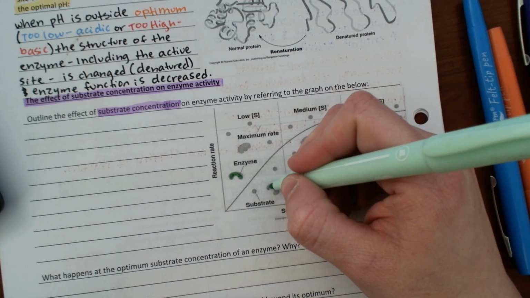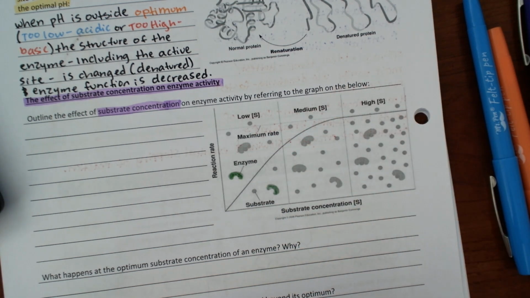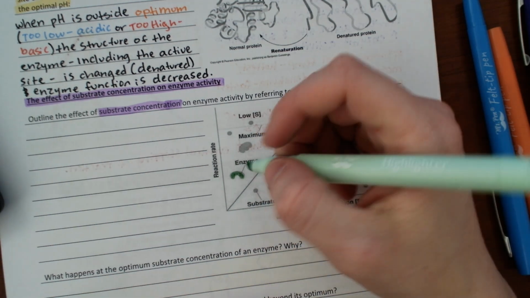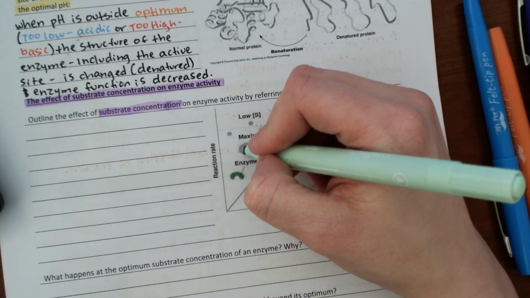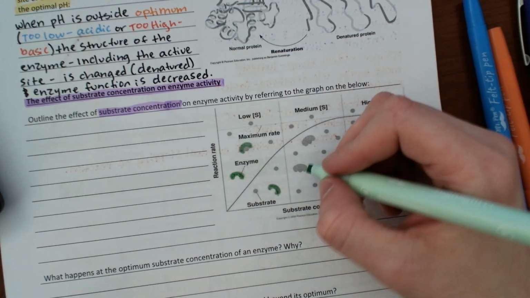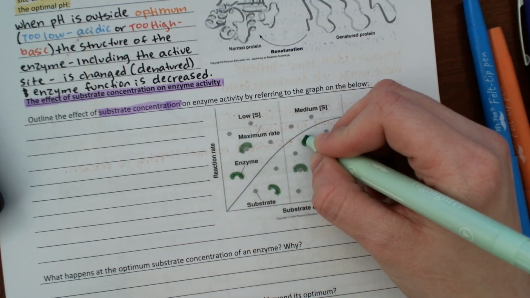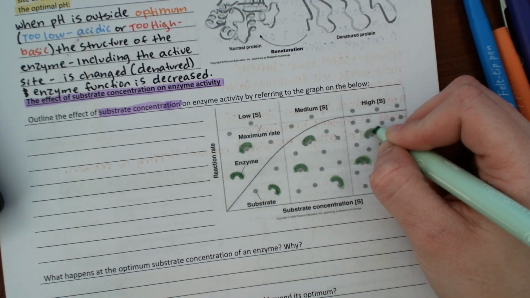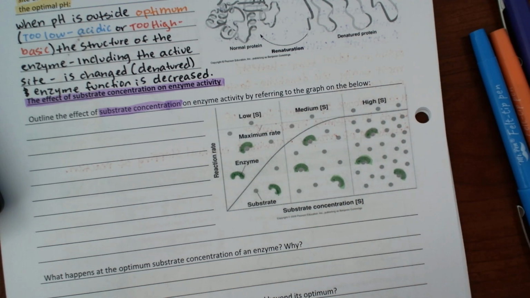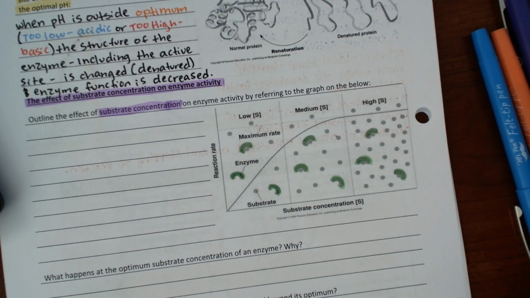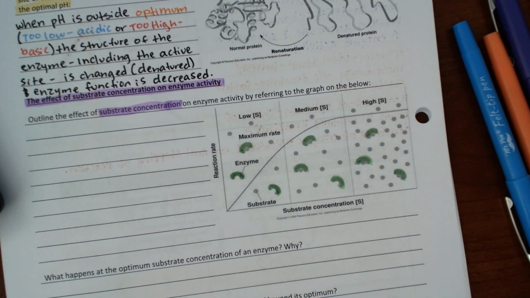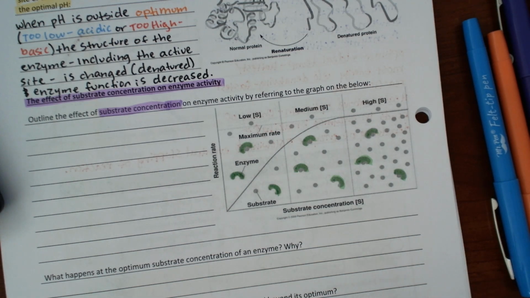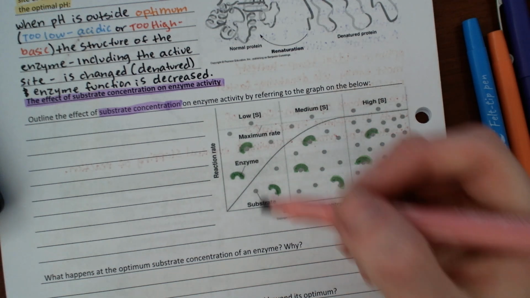Oof. I should color these with the thick side so it doesn't rip up my paper. Here's the enzyme. And then we'll make the substrate. What's going to show up? This one. Oh, it's going to be Christmassy.